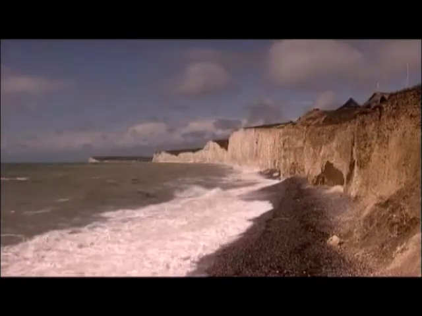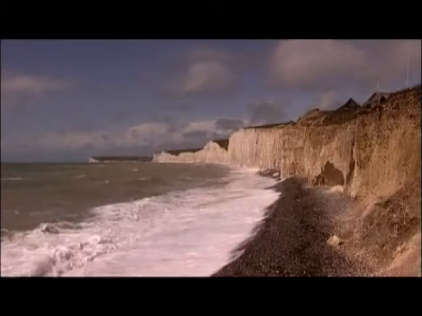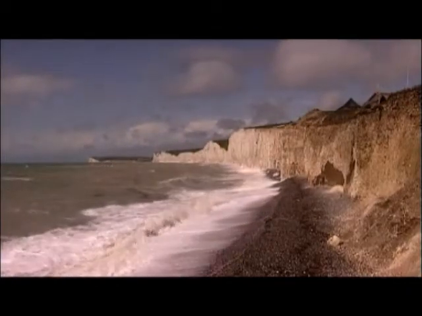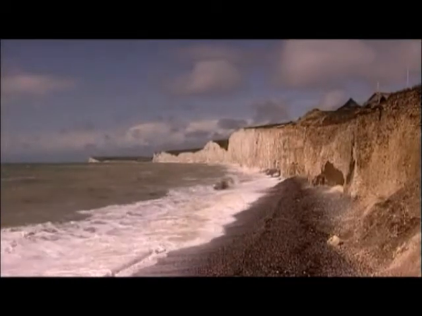Erosion can happen under any conditions, but its rate tends to increase when waves are powerful, for instance during storms or in high winds. Coastal erosion is a natural process which has occurred for many millions of years. Essentially, it is the sea wearing away the land.